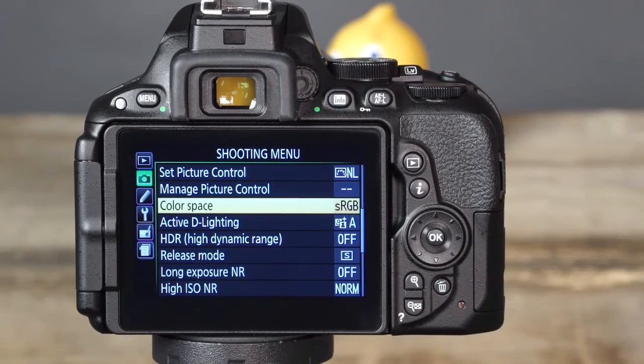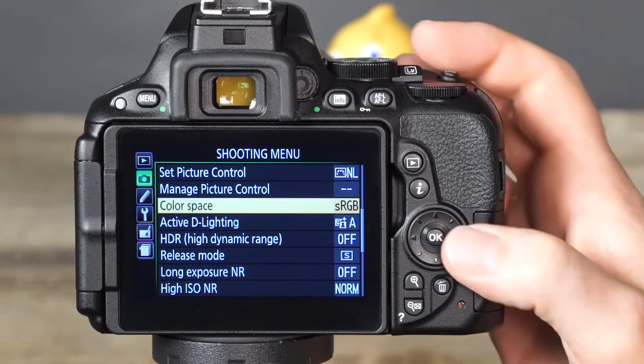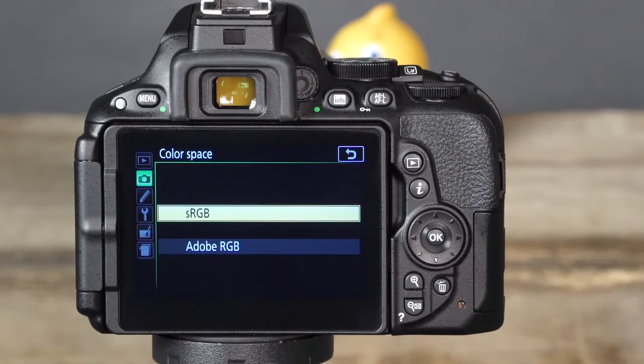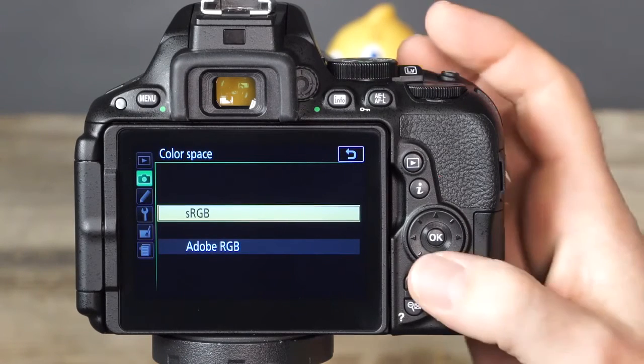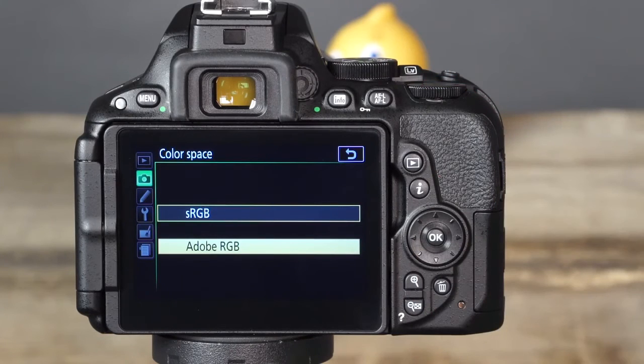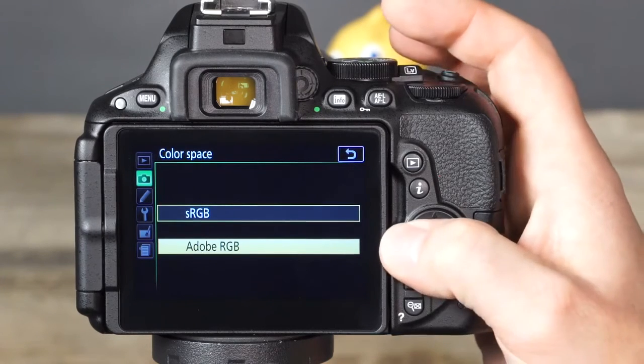Next, there is Color Space. Your camera has two color space options. Some photographers prefer the sRGB mode, as it requires less processing later. Other photographers prefer the Adobe RGB mode, as this mode has a wider range of colors, making it a preferred option for images that will be extensively processed on the computer.